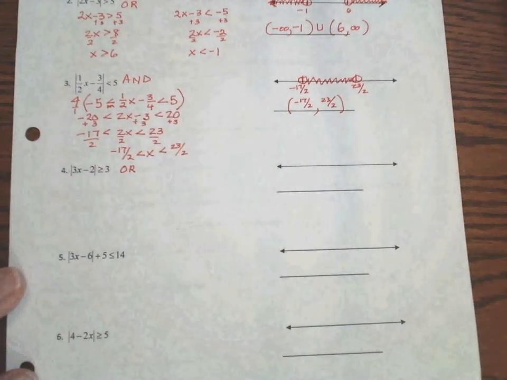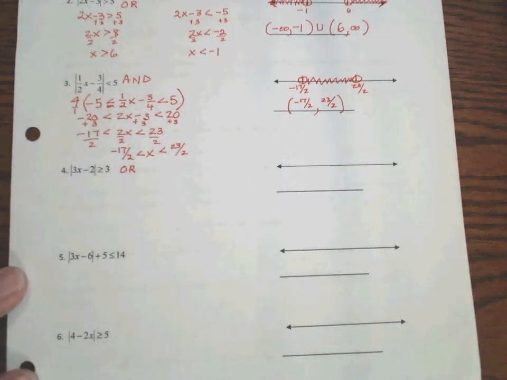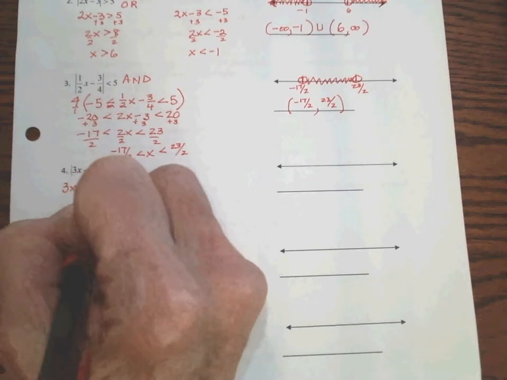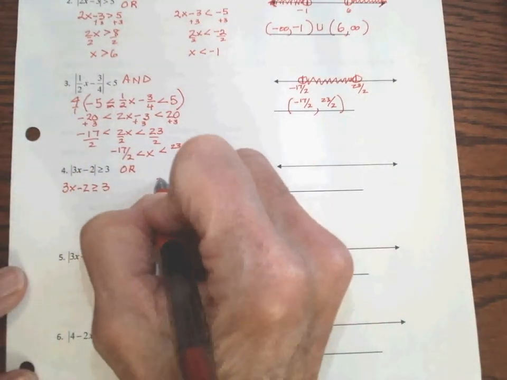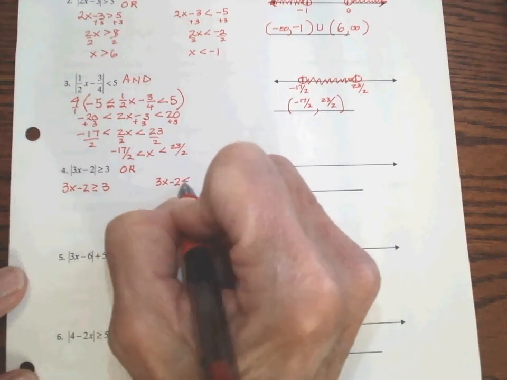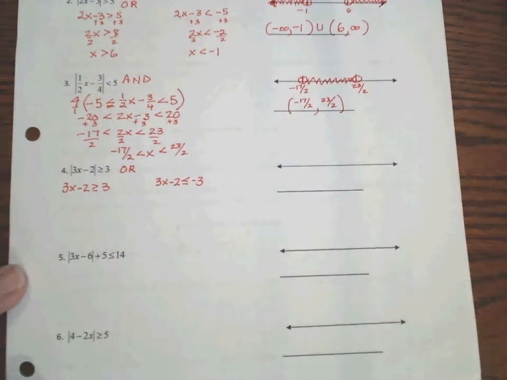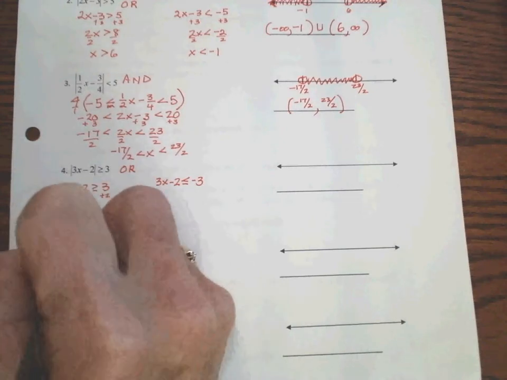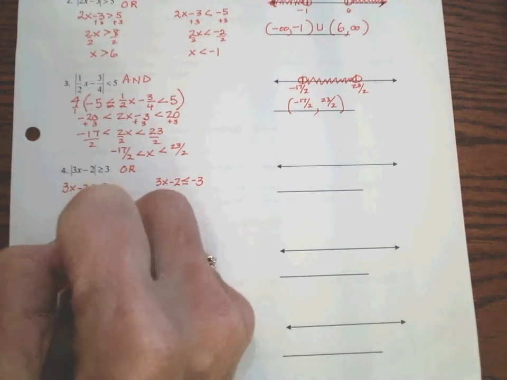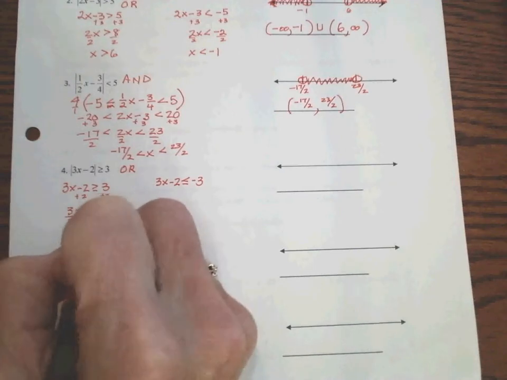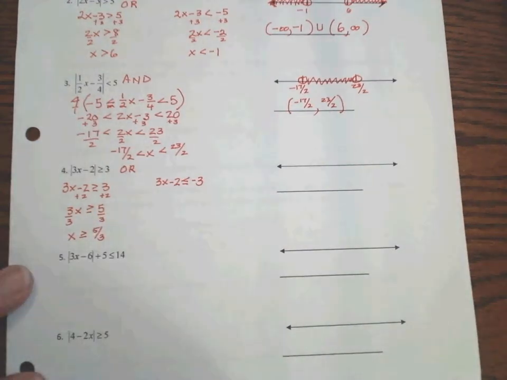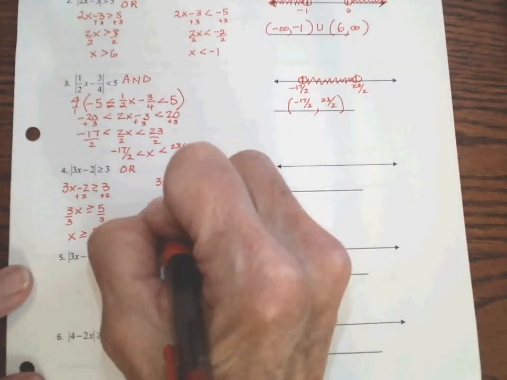And or. So this symbol is greater, so this one is another or problem. I'm going to take and make the problem separate, so this would be 3x minus 2 greater than or equal to 3. And then we have 3x minus 2 less than or equal to negative 3. Alright, these are simple problems to work. So you're just going to add 2 on both sides, and you get 3x greater than or equal to 5. And I'm going to divide that by 3. So x would be greater than or equal to 5/3.